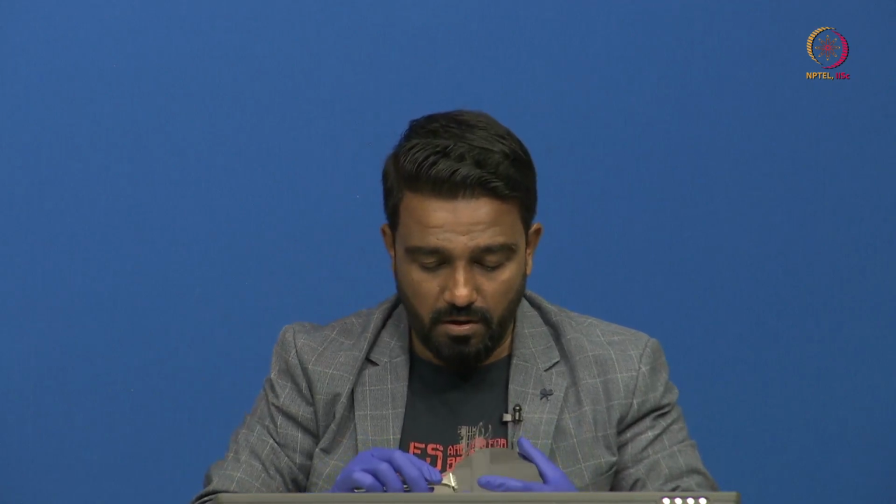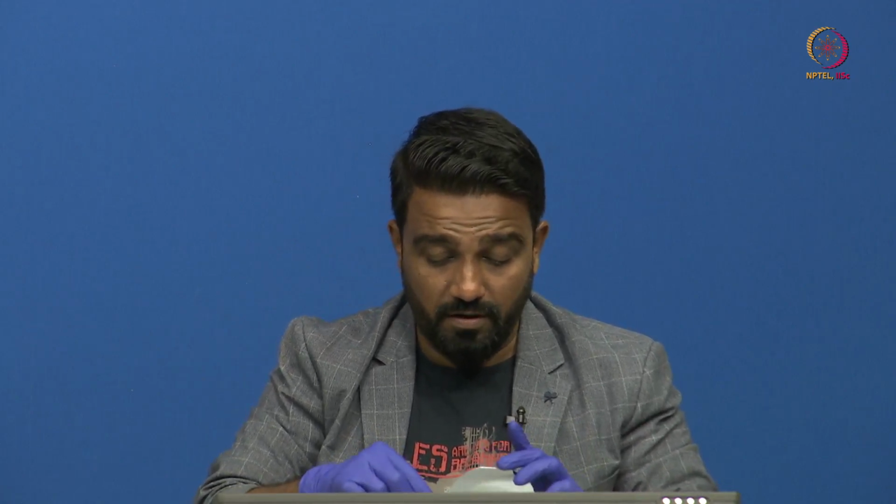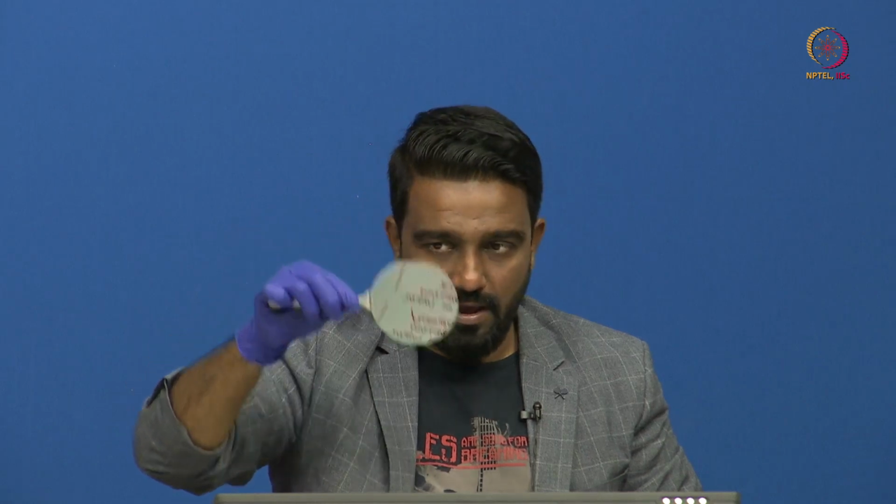Now, yesterday if you remember, we have seen the silicon wafer, is it not? And I told you that there is a tweezer that is required to hold the silicon wafer. You see, this is the silicon wafer. Is it polished? Yes, it is polished. What is the other side? Rough. This is the polished side, this is the rough side. I am holding it with a tweezer. It is very important how to hold the wafer with a tweezer.